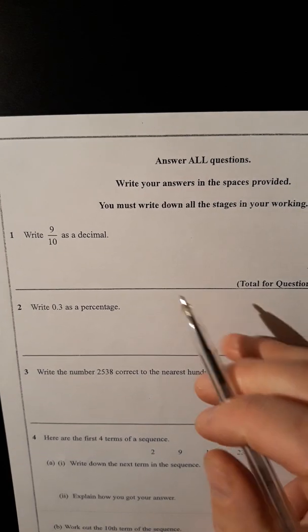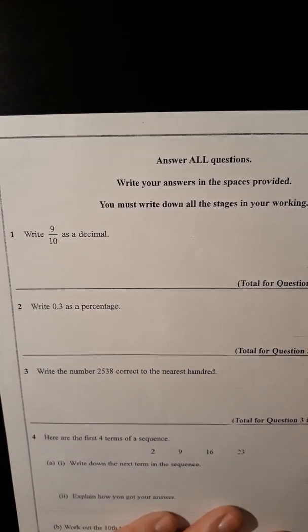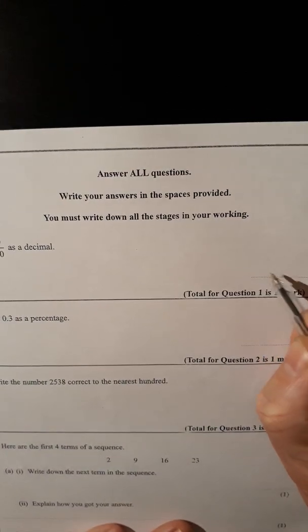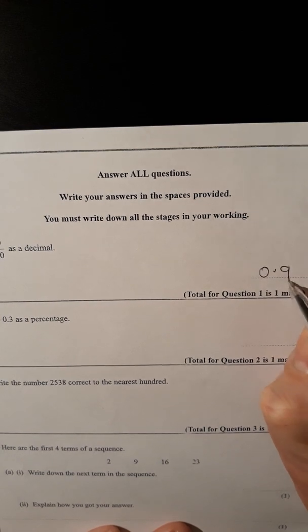Question 1. 9 over 10 as a decimal. That means 9 divided by 10. And we should know that 9 divided by 10 is 0.9.